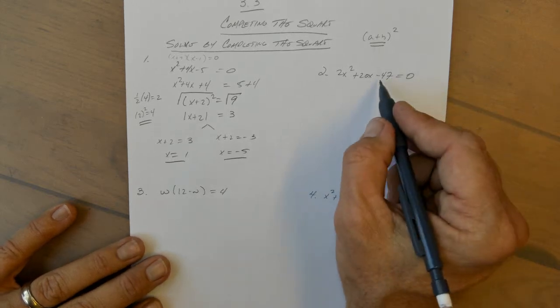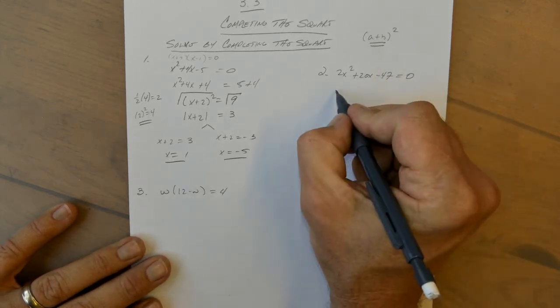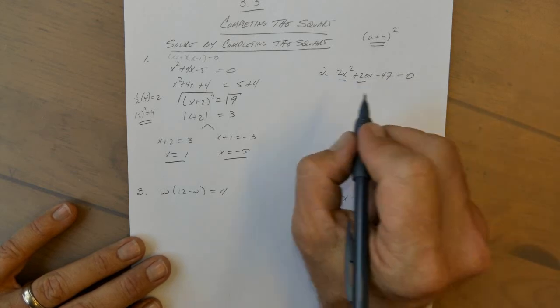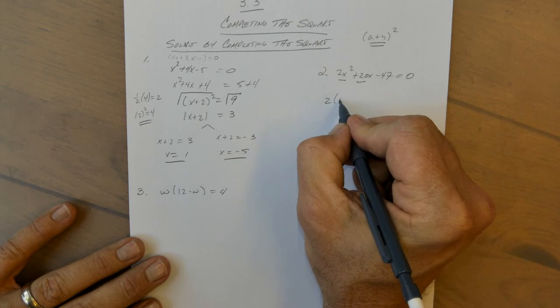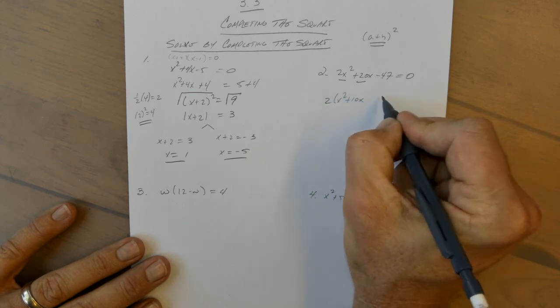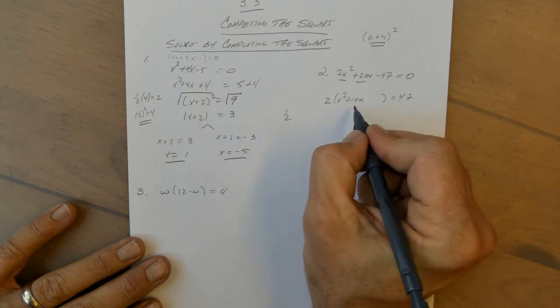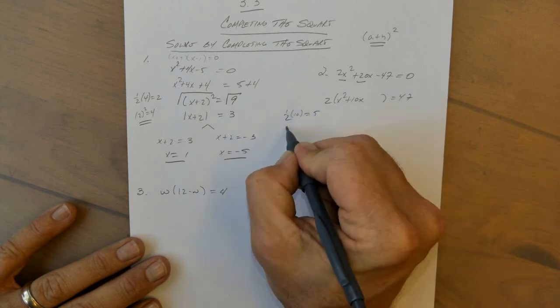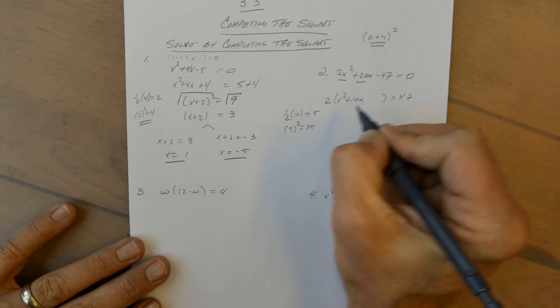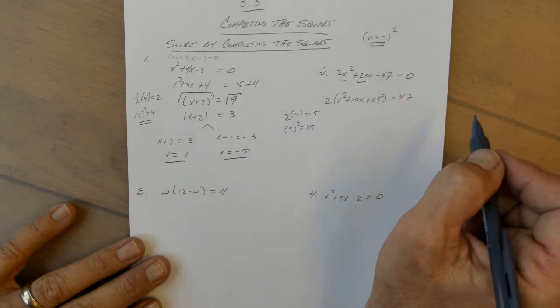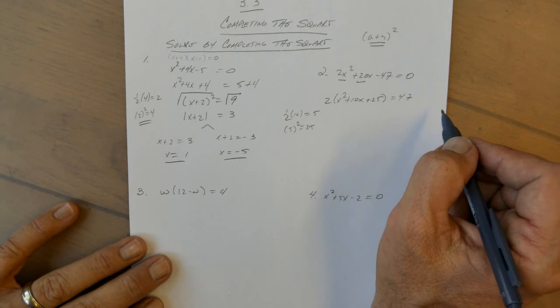Okay, looking at number 2, again, we're going to isolate the constant term. And remember, the leading coefficient has to be positive 1. So I'm going to factor out a 2 at the same time. So now we take half of 10, which is 5. We'll square that and get 25. And so by adding 25 in here in my parentheses, we've created that perfect square trinomial.